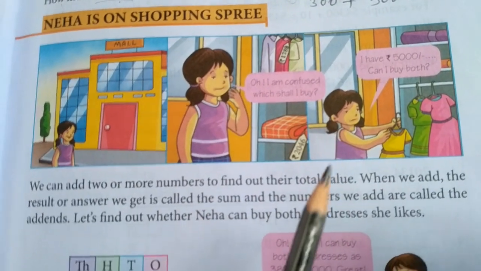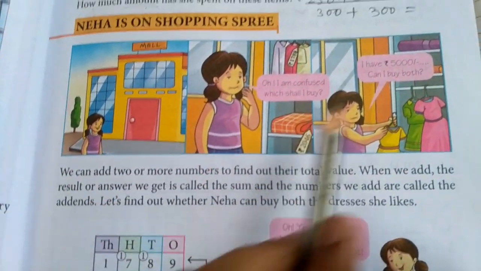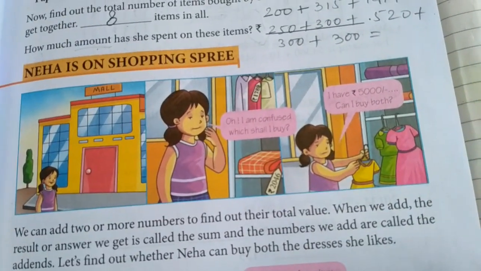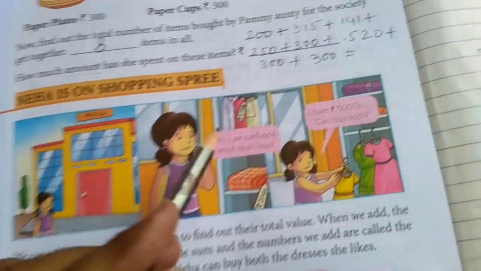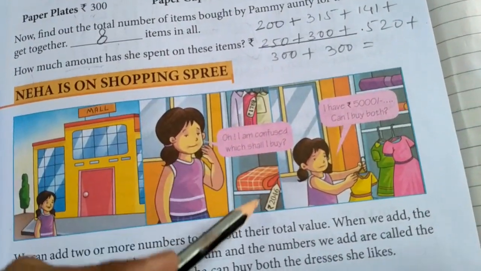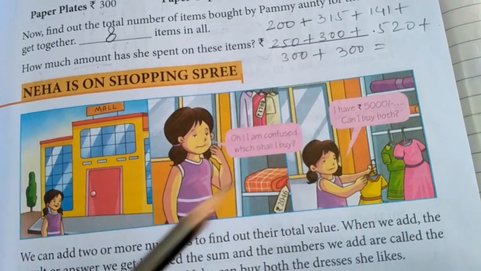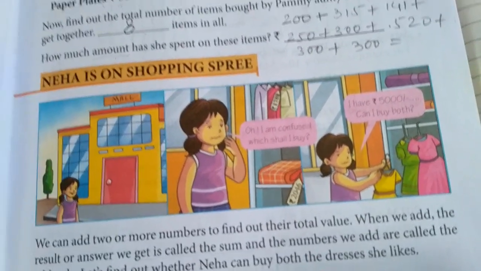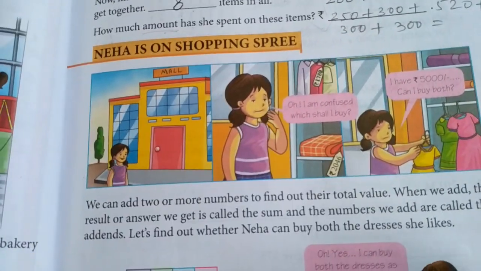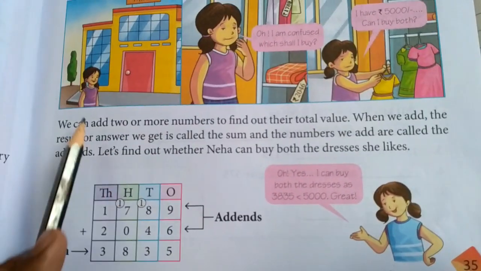Which shall I buy? Because she has not estimated whether, if both these individual prices are added up, the total will be less or more than the 5000 money which she is carrying with her. Now let's see what happens.